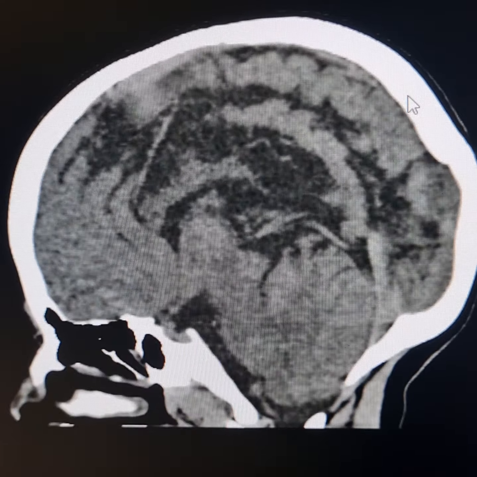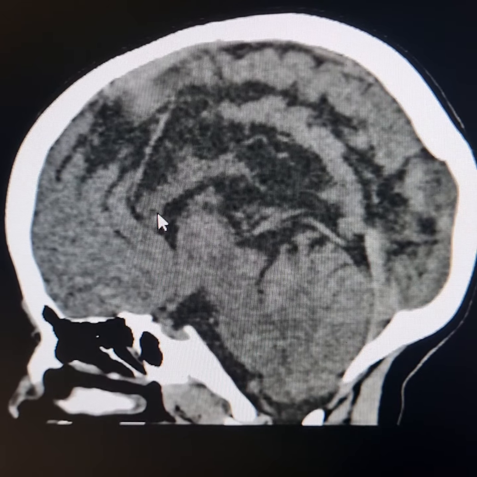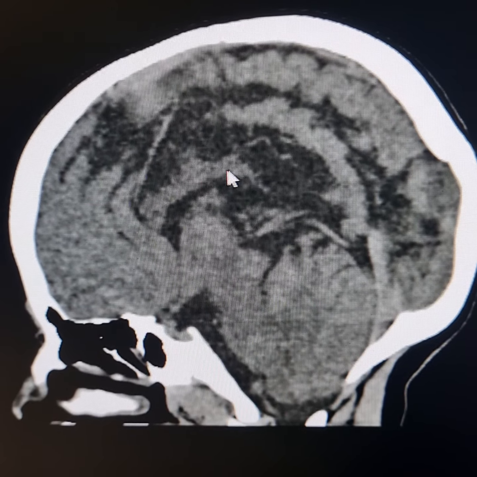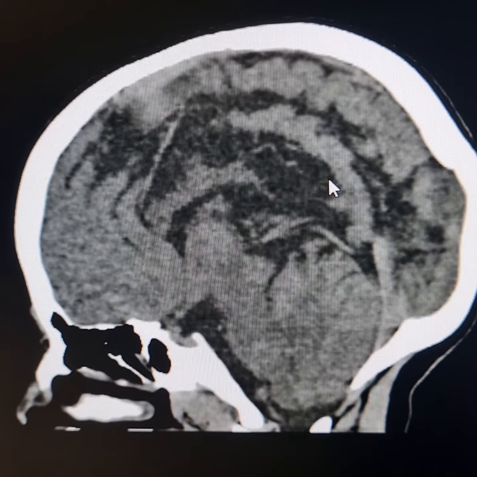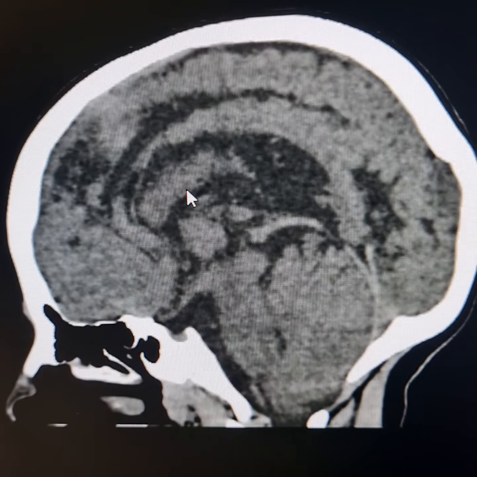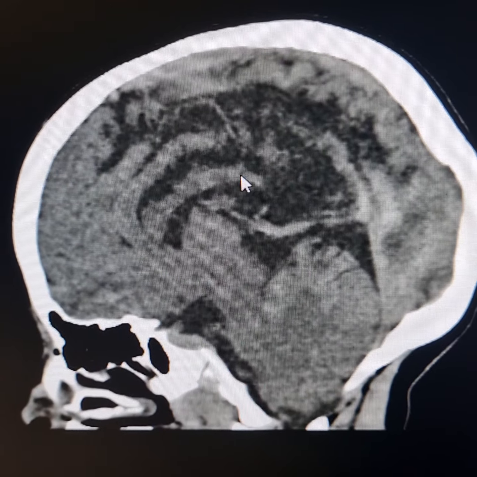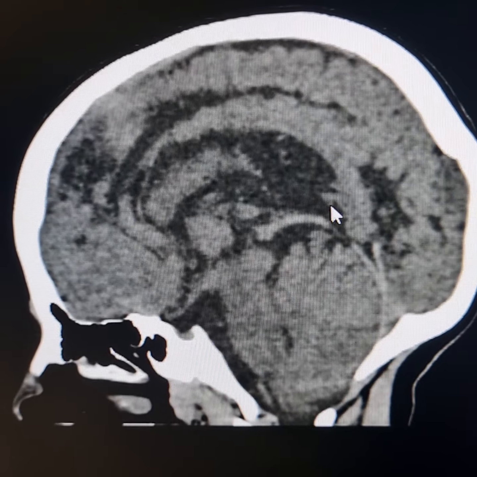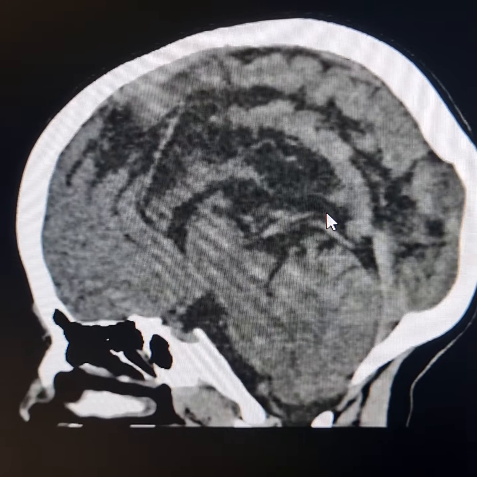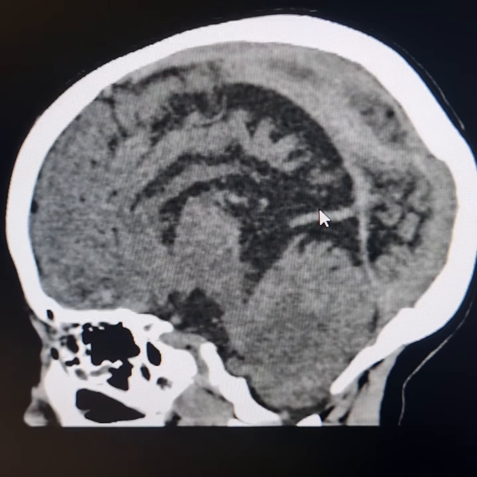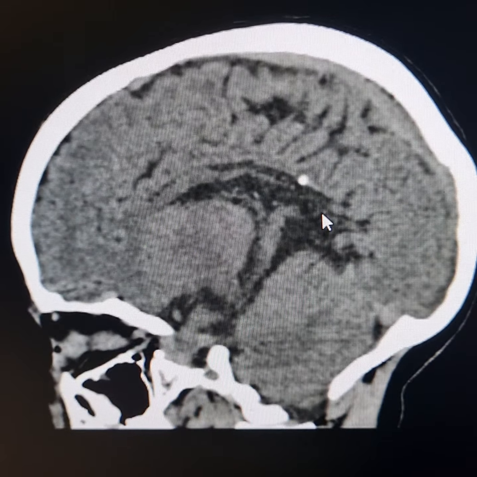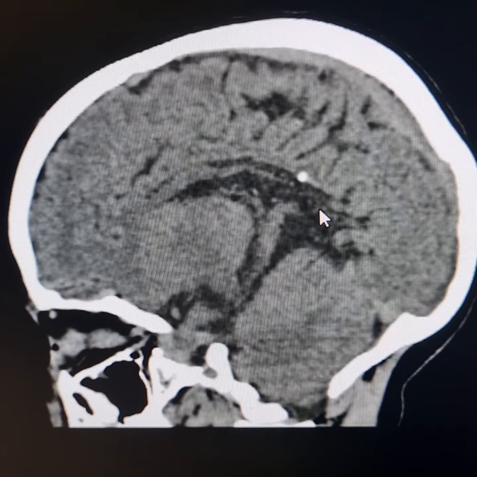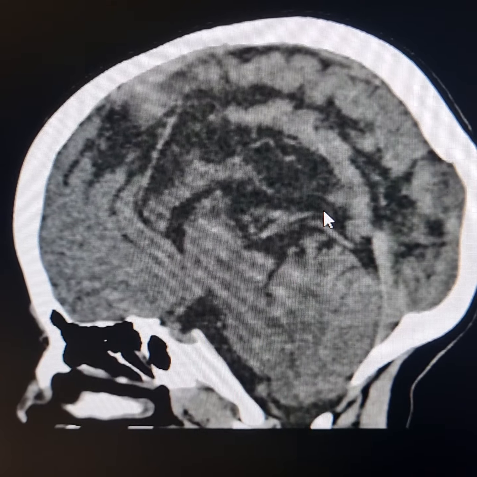Now this is in the midline. This is the remains of the corpus callosum. This is dysmorphic. It is malformed. Only anterior part of the corpus callosum is visible, and that too is not normal. Posterior part of the body of corpus callosum and splenium, they are not visible. So there is an associated partial agenesis of the corpus callosum.